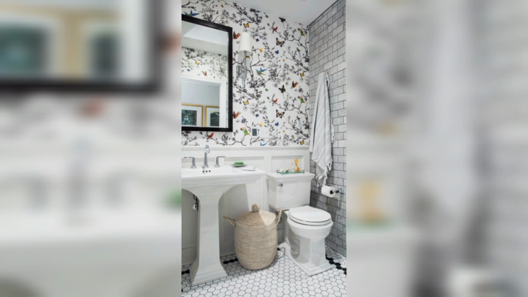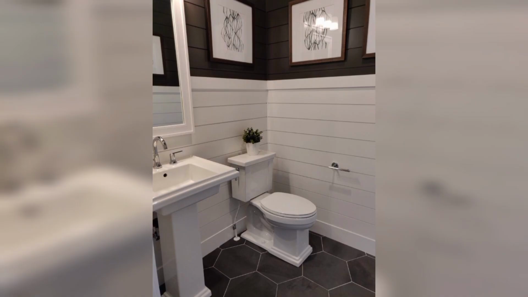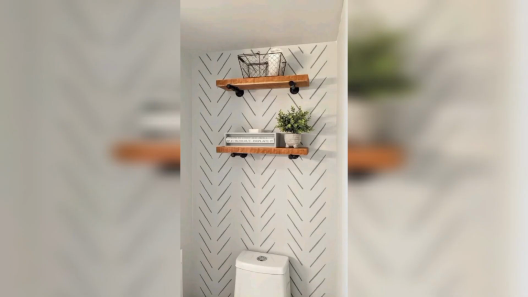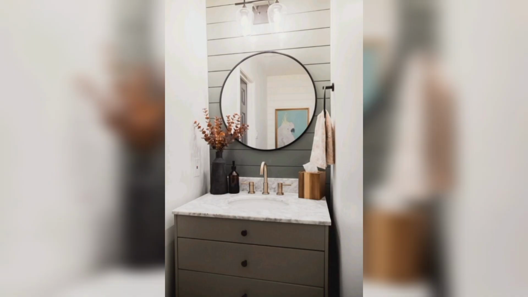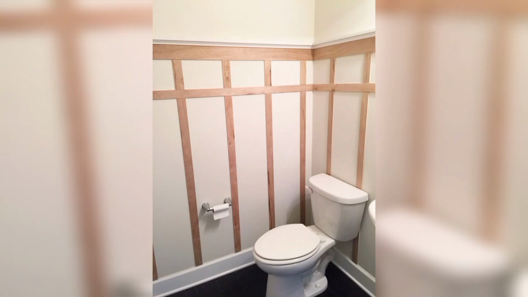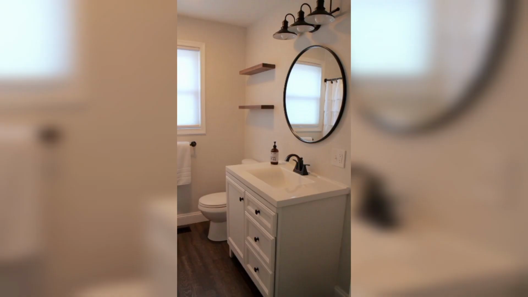Consider installing a mirror wall behind the vanity or on a section of the bathroom wall to open up the room and add a touch of glamour.